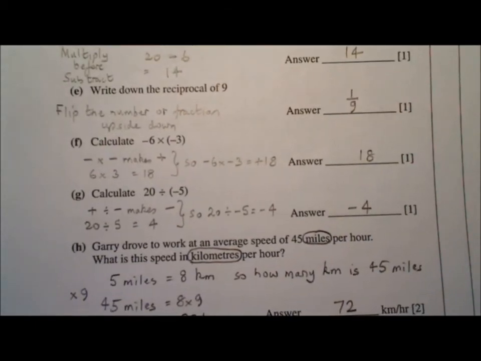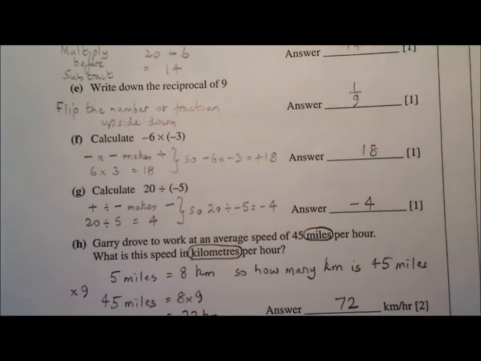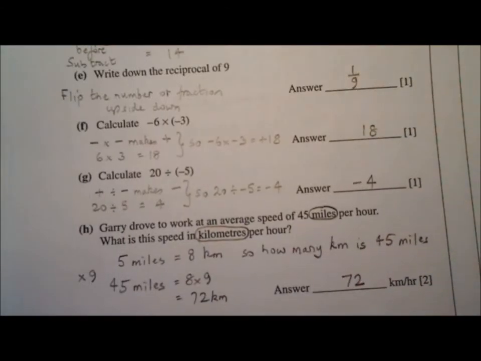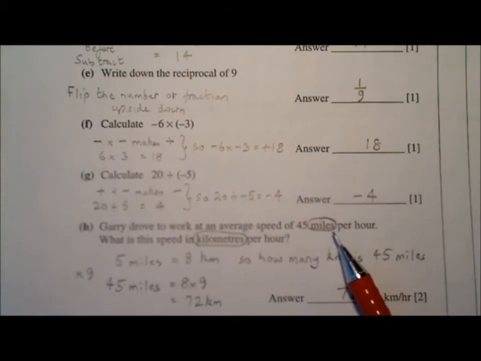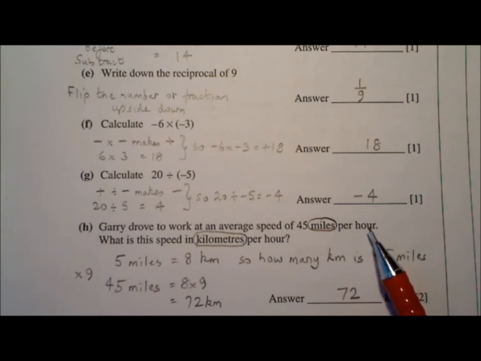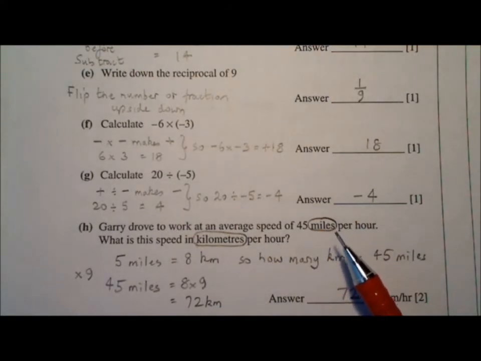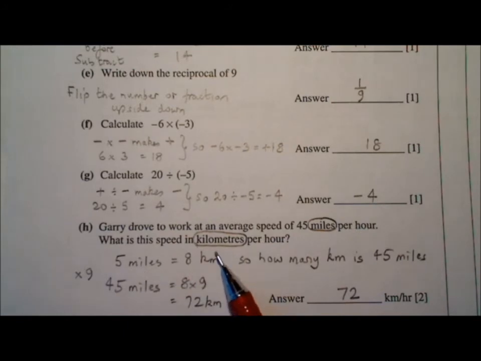This last part then is about average speed. So what have we got here? It says the average speed is 45 miles per hour. That just means miles every hour. What's the speed in kilometers per hour? So in this question we've got to change miles into kilometers. The thing you need to remember here is 5 miles equals 8 kilometers.